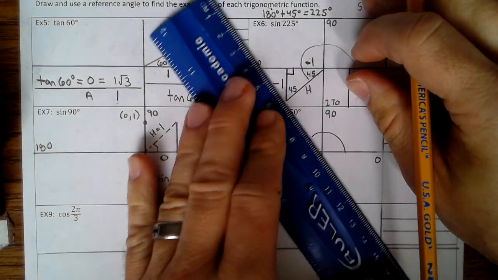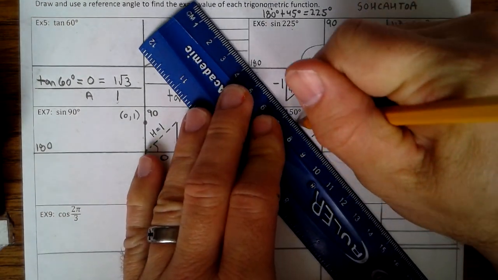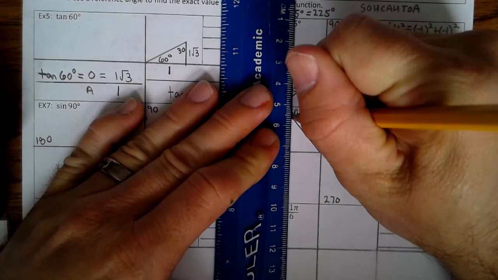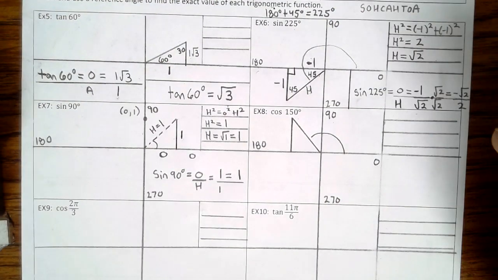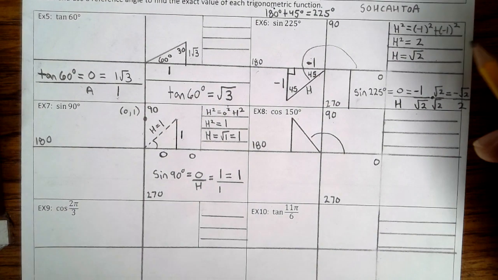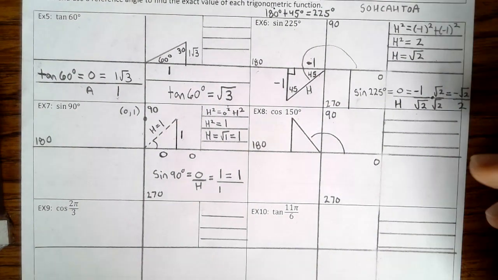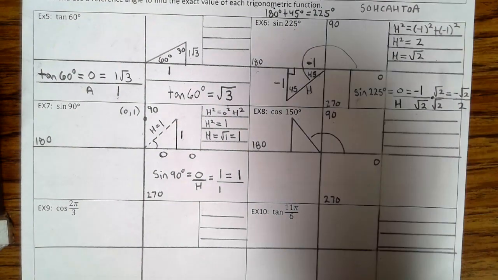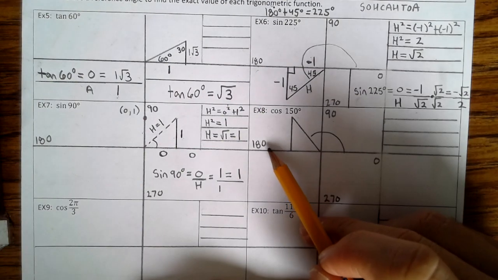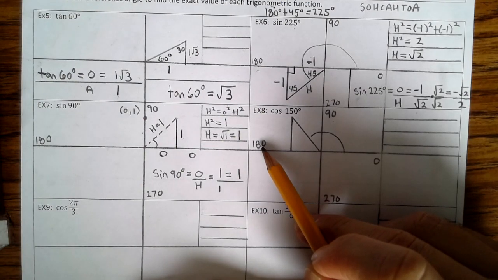Now, the question you have to ask yourself is, well, 180 minus 150 gives us what? The answer to that is 30. So this angle right here is 30 degrees. We know this is 90, which makes this 60.